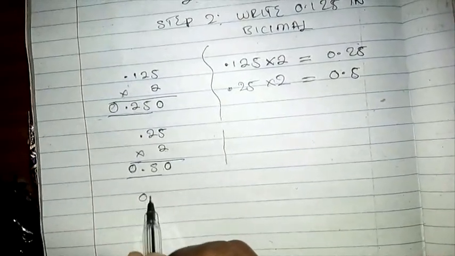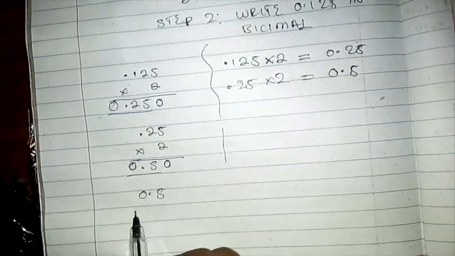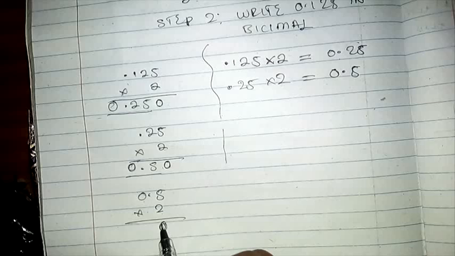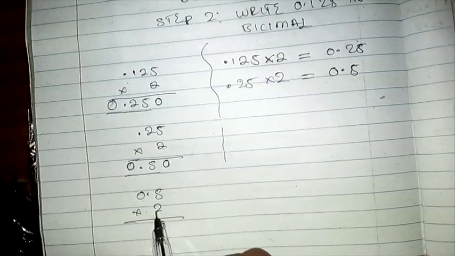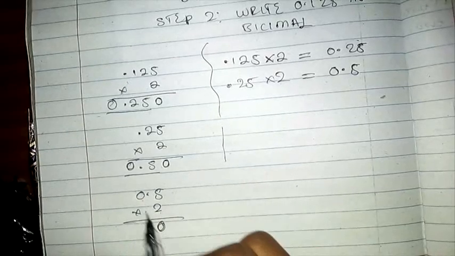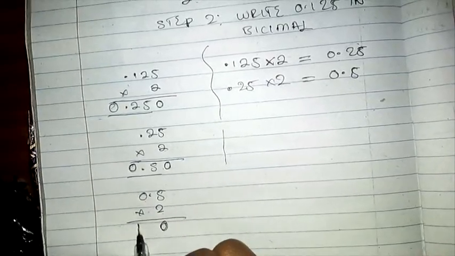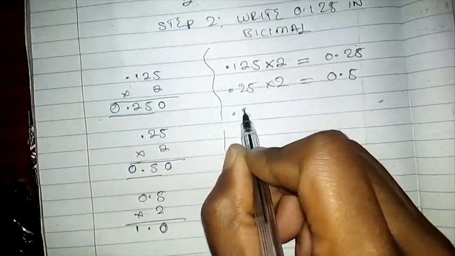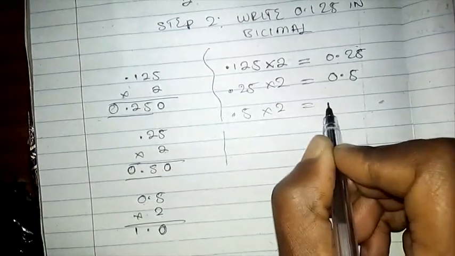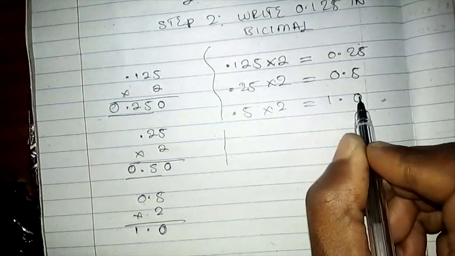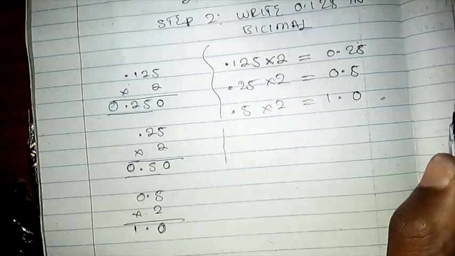So we're going to say 0.5 multiplied by 2. What is 2 times 5? It is 10, so 0 remainder 1. 2 times 0, it's 0 plus that 1, it's 1. So now, as you can see, 0.5 multiplied by 2 equals 1.0. Now, since we have achieved the 0 in the fractional part, we end our computation.